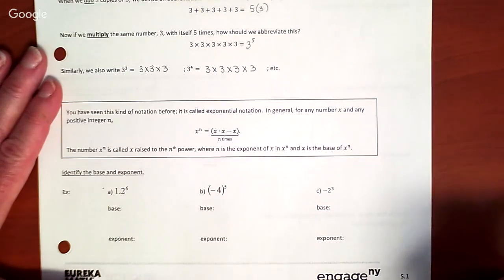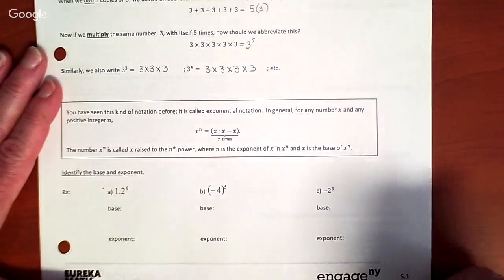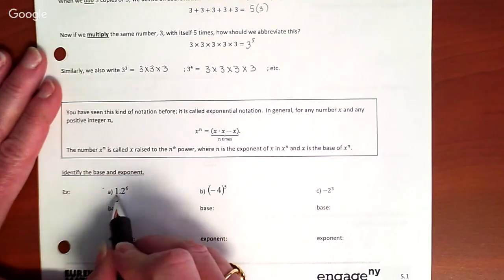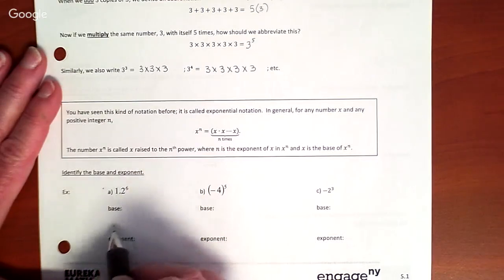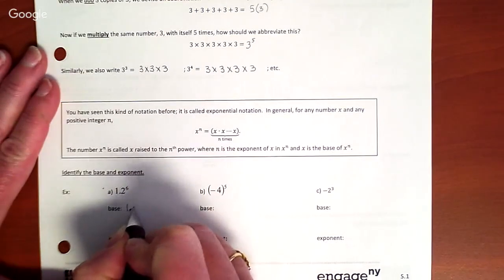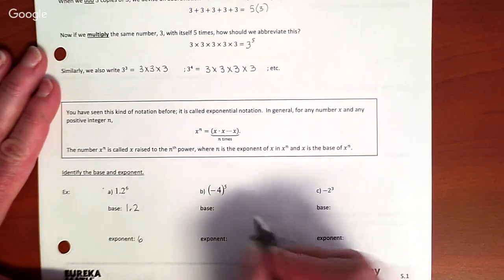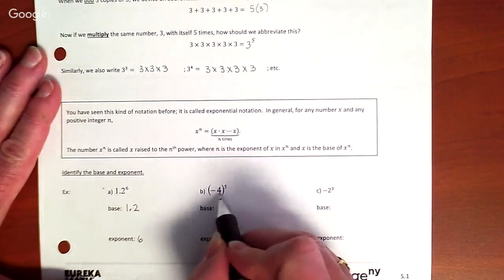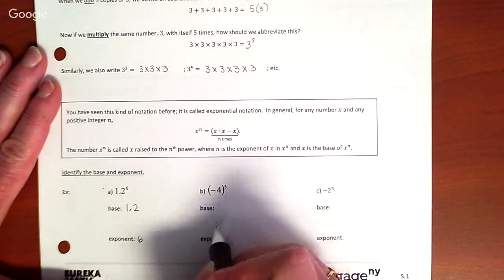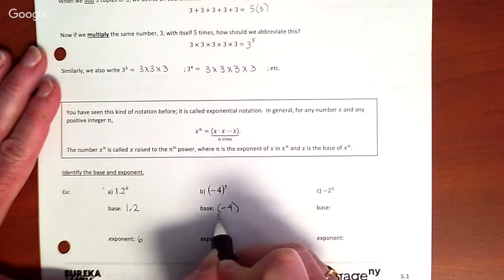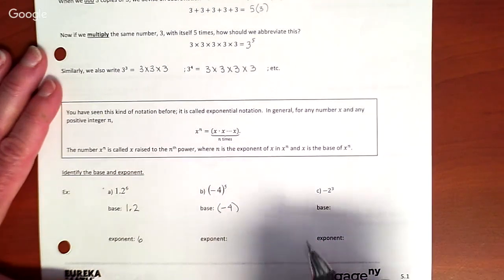So for example, it says identify the base and the exponent. For a, the base of 1.2 to the 6th power, the base is 1.2, and the exponent is 6. In b, here we have -4 to the 5th power, the base is -4, and we're going to talk about the -4 in parentheses.